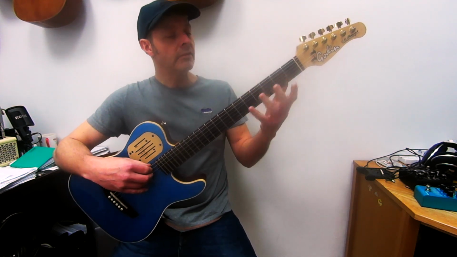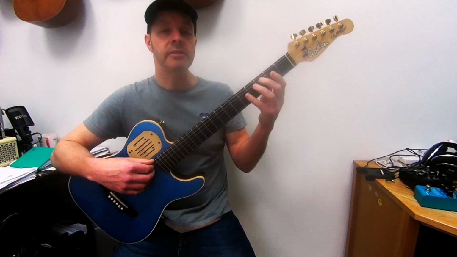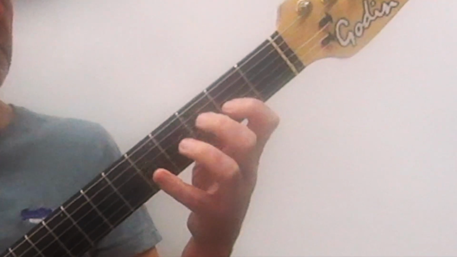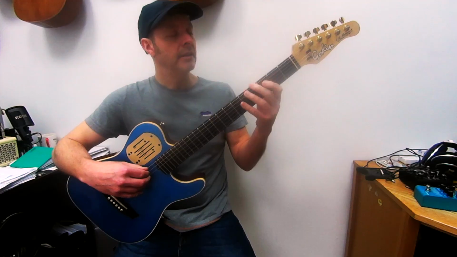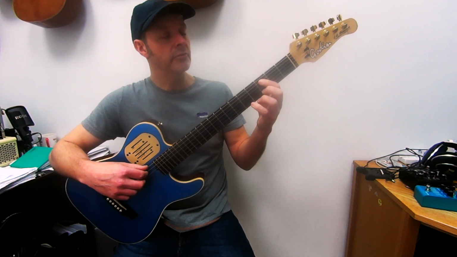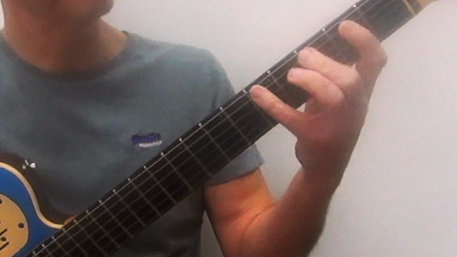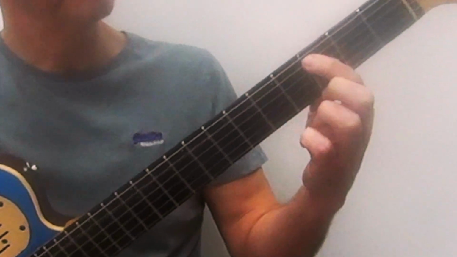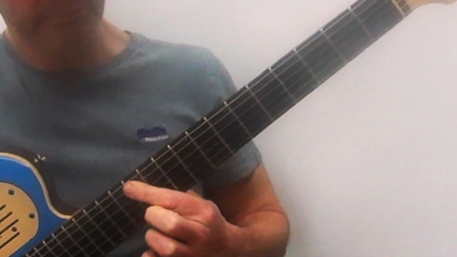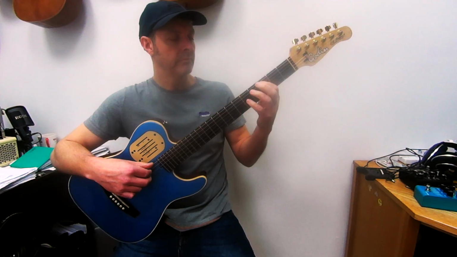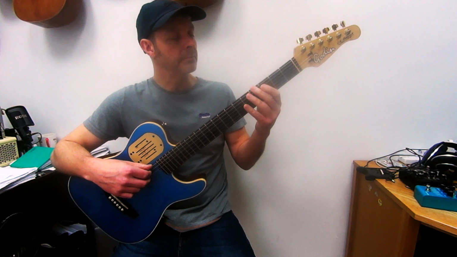So if I take that example I just played, C major scale, what I'm going to do is try and play that on one string. So I'm going to start here, but instead of going, I'm just going to go. So that's the same scale, same notes.